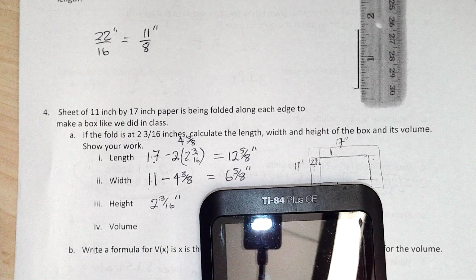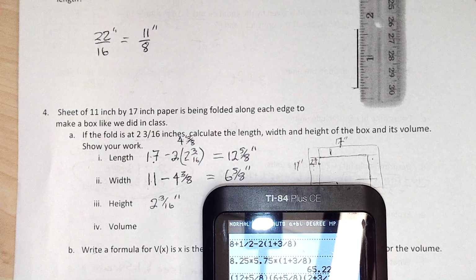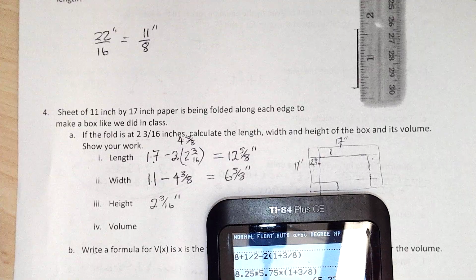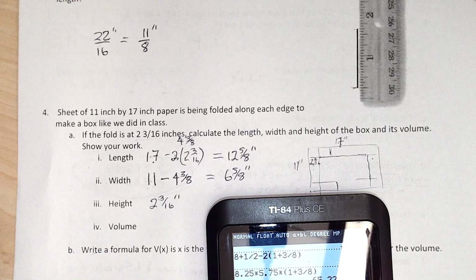Now, some of you may not know how to do that on a calculator, so I will. I've got to do parenthesis 12 plus 5 divided by 8, close parenthesis, open parenthesis 6 plus 5 divided by 8, close parenthesis, parenthesis 2 plus 3 divided by 16.